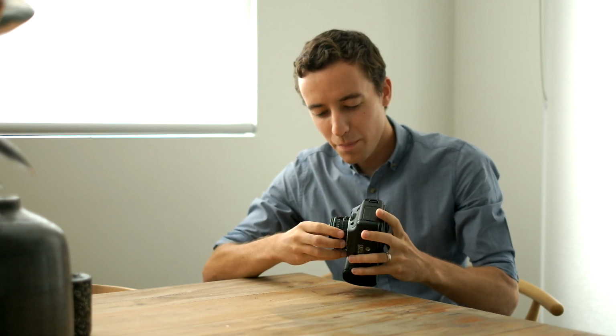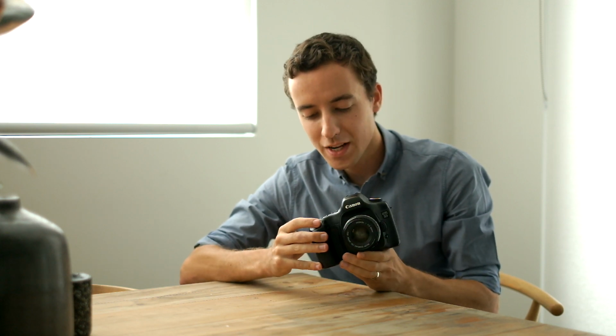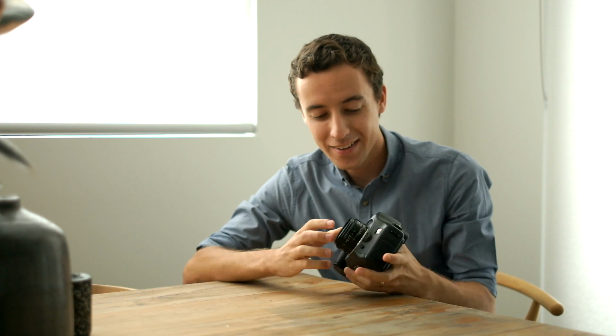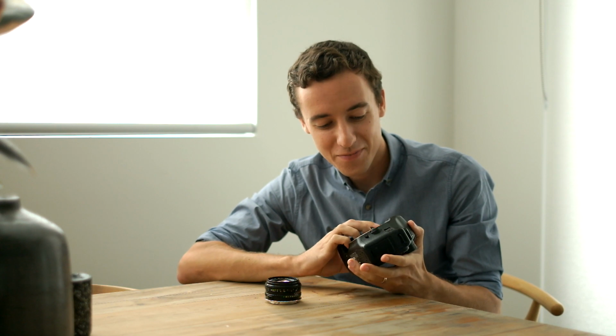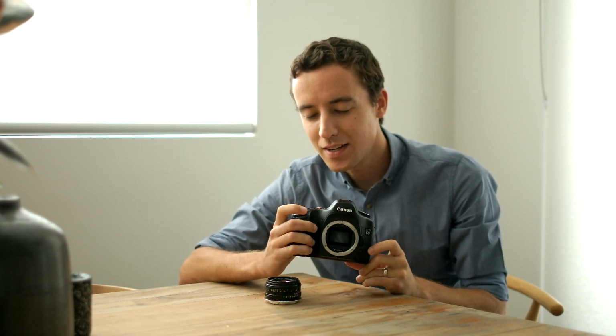Now, the basic functions of a camera are three things. First, there's something called shutter speed. What's the shutter? That's the shutter. Why is it called a shutter? Because it shuts. Pretty awesome, okay? So now, what's shutter speed? Well, shutter speed is how fast it shuts.